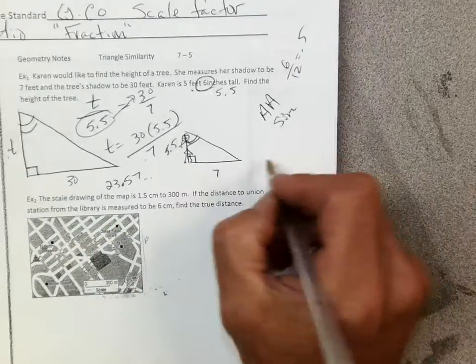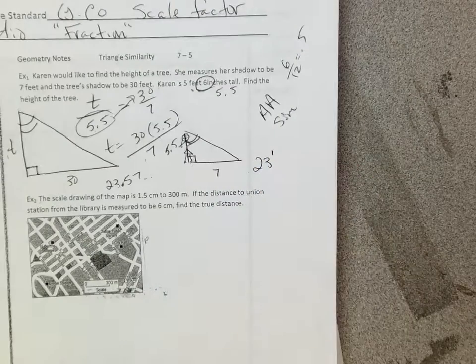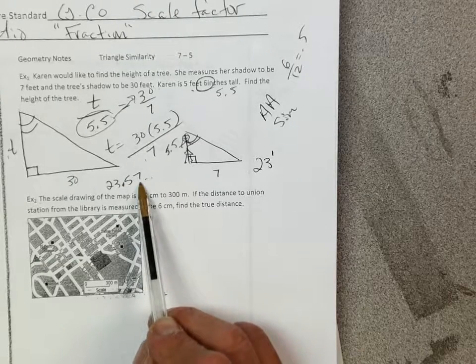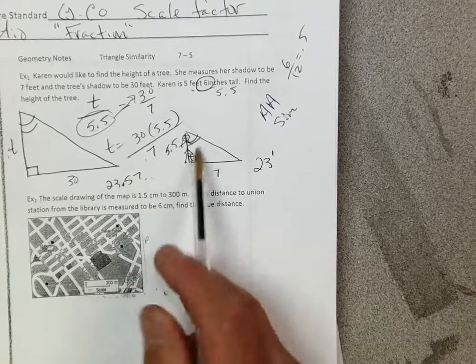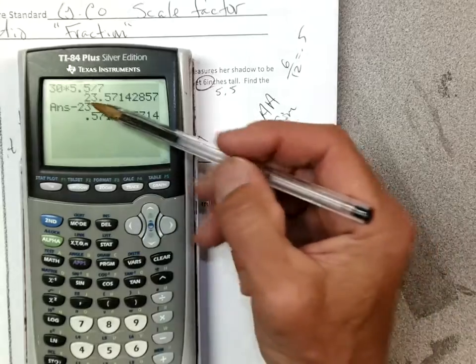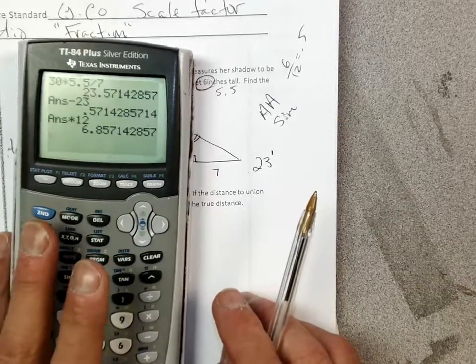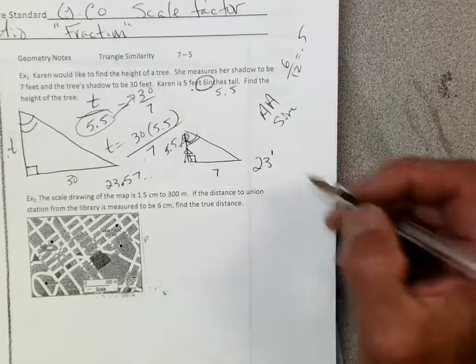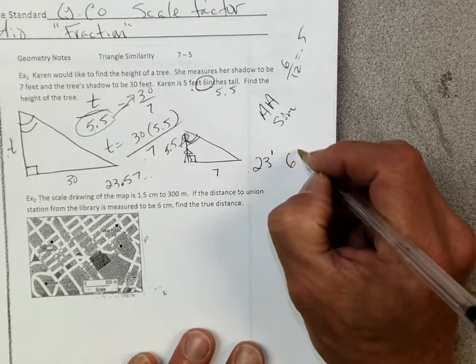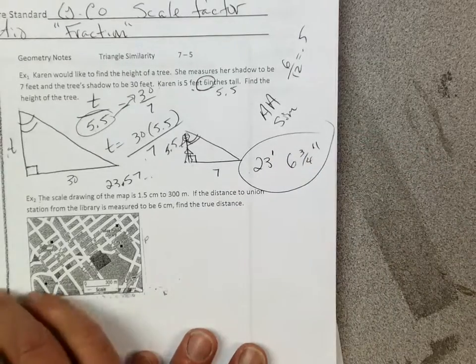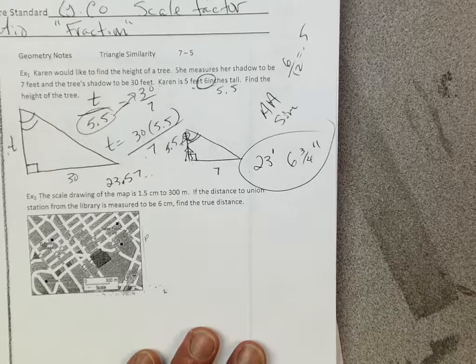So I know my answer is 23 feet, but how many inches is this tree? It's 0.57 of 12, so you multiply this by 12. You notice I took away the 23, times that by 12, and we get about 6.8 inches, or maybe about 6 3/4 inches. Pretty close to 6 3/4 inches. That's how tall my tree is. Doing an indirect measurement. Pretty easy?